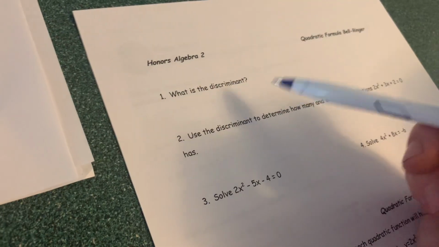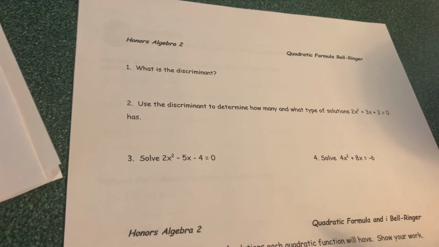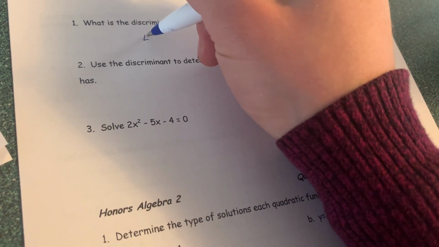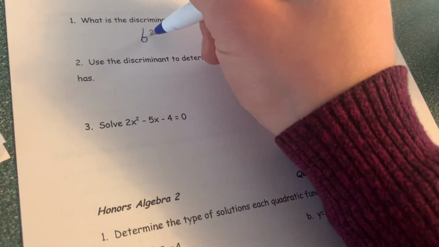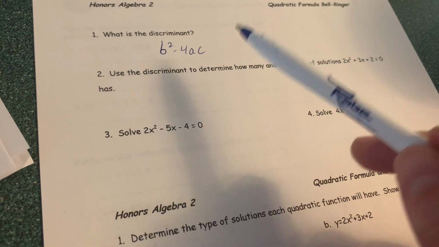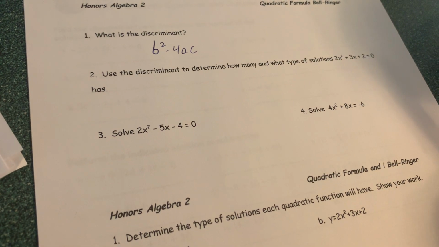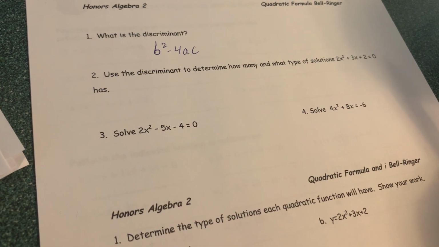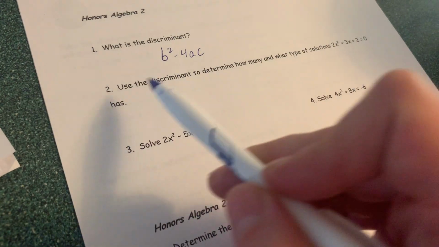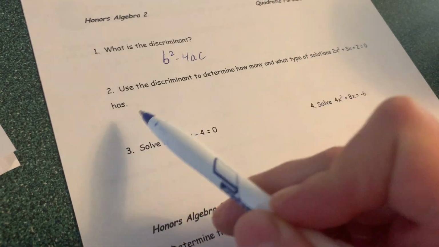So on this next page, these are the notes I give to my high school students, but I think they're beneficial. It says, what is a discriminant? The discriminant is b squared minus 4ac. It's whatever's under the radical. The discriminant determines what kind of solutions you're going to have. 2 solutions, no solutions, 1 solution. Okay, it says use a discriminant to determine how many types this is going to have.